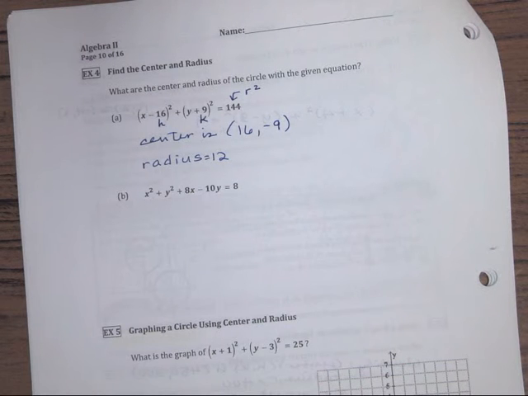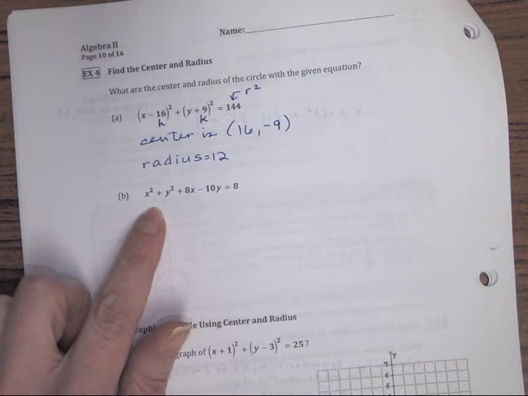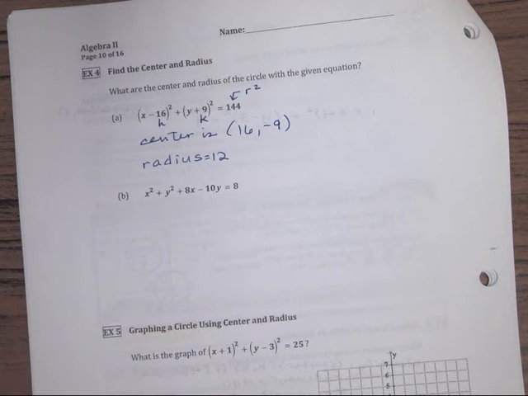Now, if you take a look at B, this is quite different, right? This is cool. I got a couple examples of this. This on your homework is like number 60 and 61. This will be a little bit more of a challenge, but these are the ones I think are fun. Notice, these are not written as x minus h quantity squared and y minus k quantity squared, are they? You're going to write them that way.